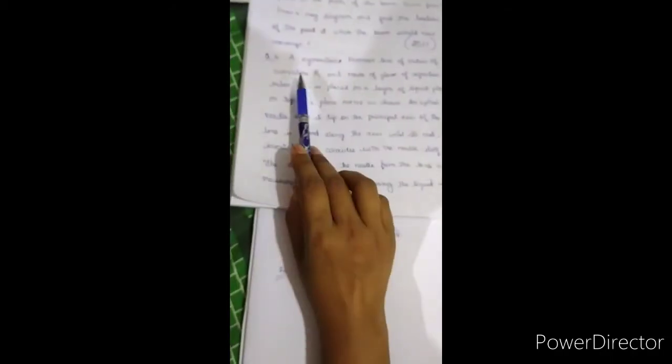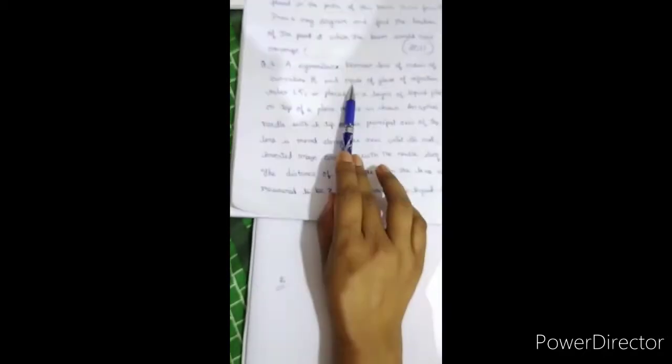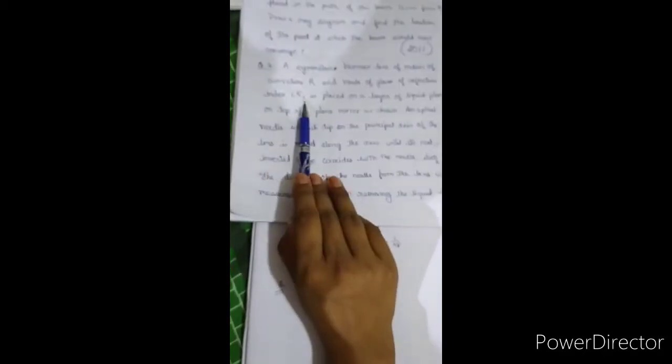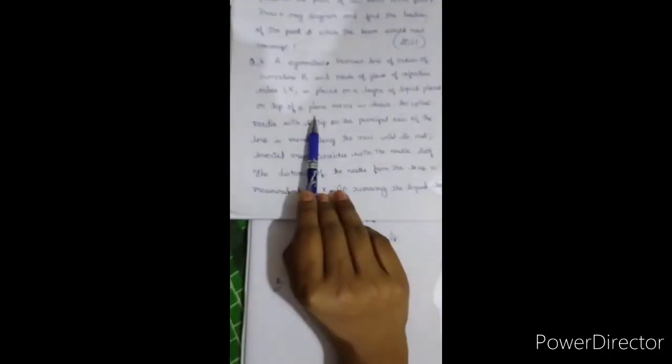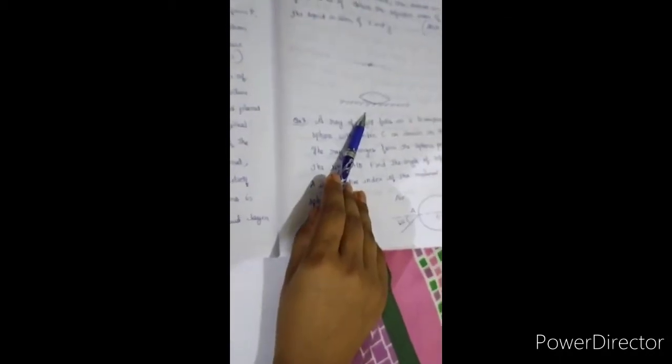If I move to question number 2, it's a long question, but it came in 2018 and many students have not done the question, thinking that it is too tough. The question, you see: a symmetric biconvex lens of radius of curvature r and made of glass of refractive index 1.5 is placed on a layer of liquid placed on the top of a plane mirror, as shown. The diagram is given here.